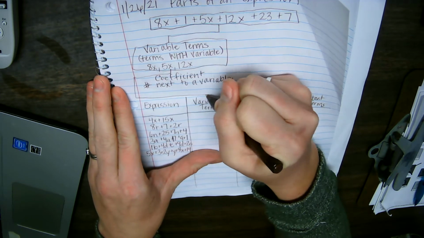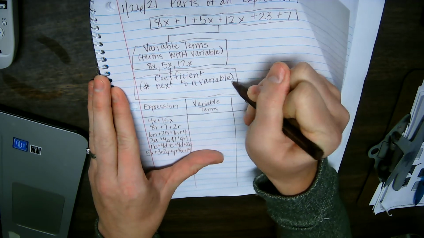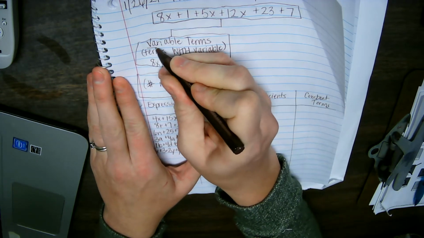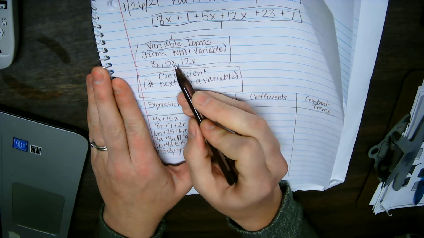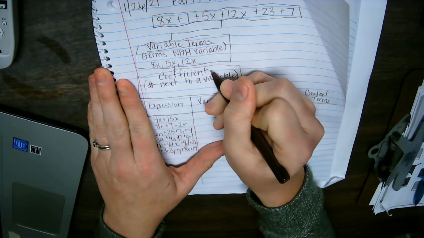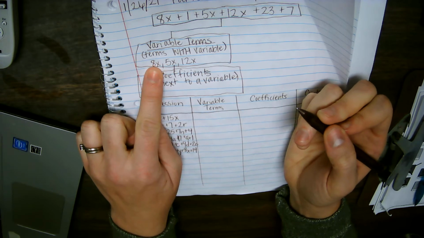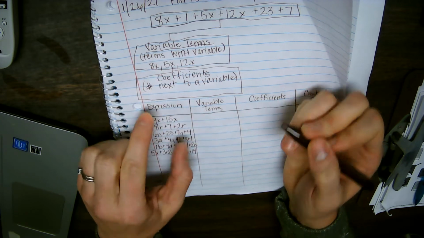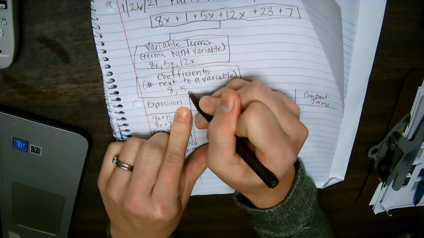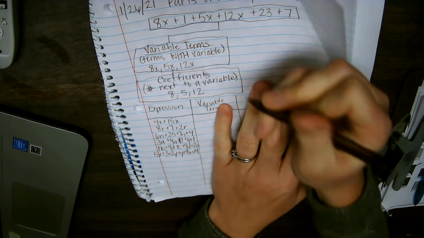So in this case, I'm going to put parentheses over my definition there, just like above. So we have variable terms, everything with the variable from the expression. Our coefficients, there are multiple in this case. So within each variable term, the number before that is the coefficient. So we have 8, 5, and 12. Hopefully that doesn't look too challenging.